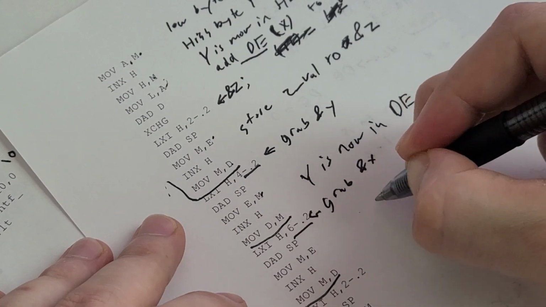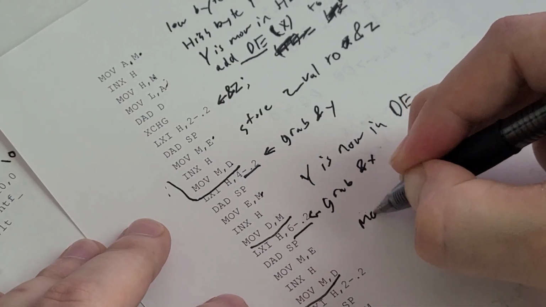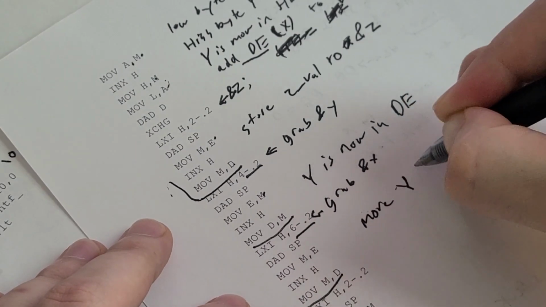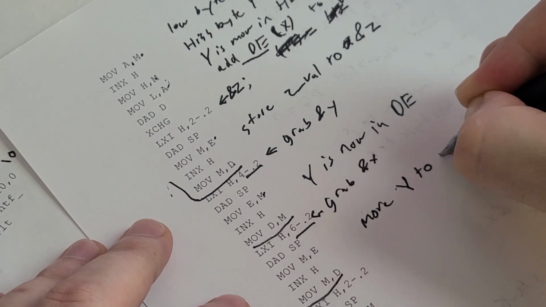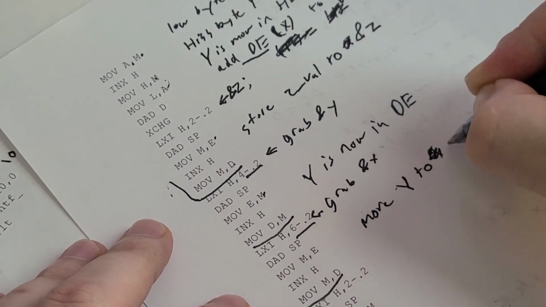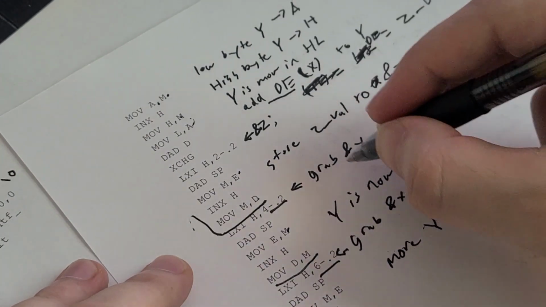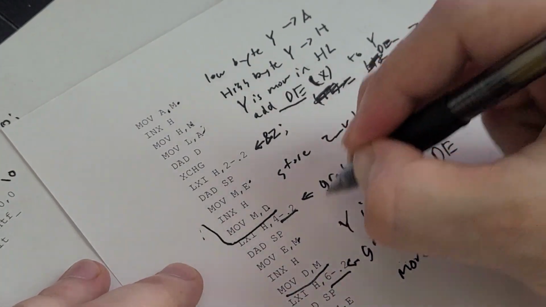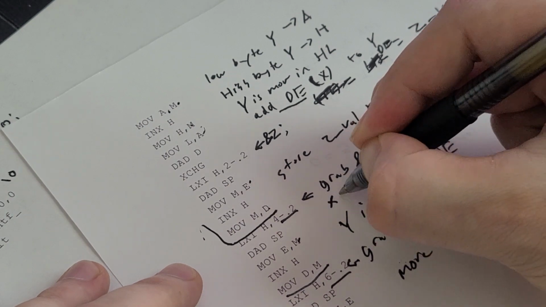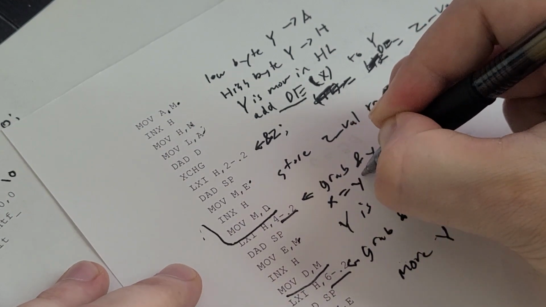So this is move y to, oh my god, there we go, x. This right here is x equals y.